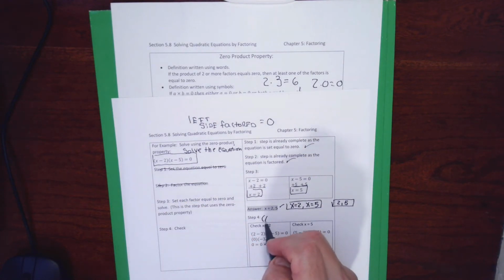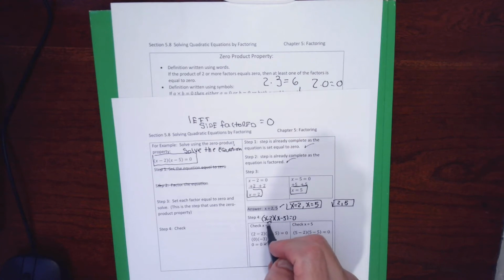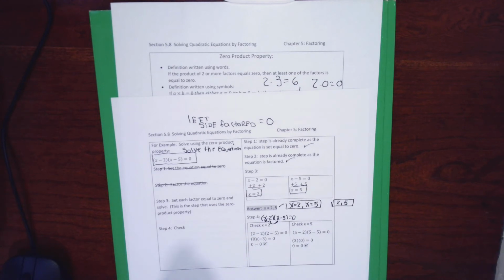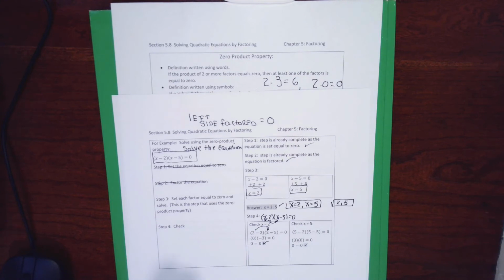Anyways, if I want to check, I need to take my original problem and whatever answer I'm checking, change the variables in the original problem to the number I'm checking, and make sure I get a true statement. So I changed my x's to 2 to check 2. That gave me 2 minus 2 times 2 minus 5 equals 0. The 2 minus 2 parentheses was 0. The 2 minus 5 parentheses came out to negative 3. On the left-hand side, 0 times negative 3 is 0. So this checks because it leads to 0 equals 0.